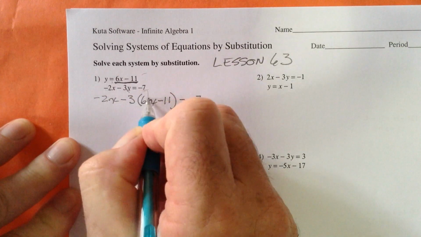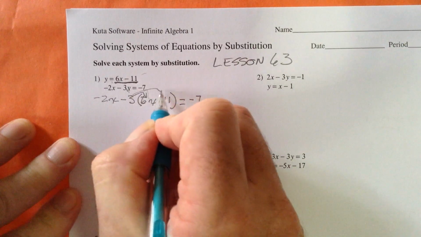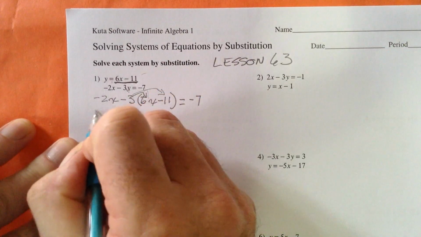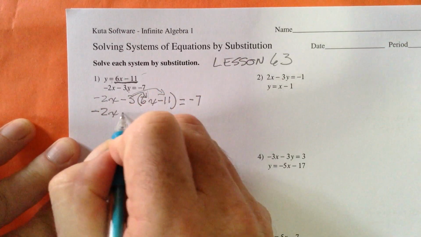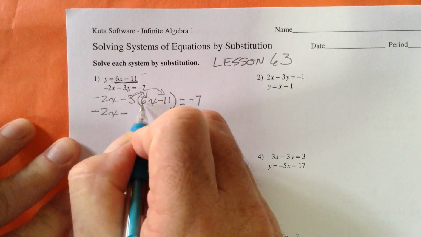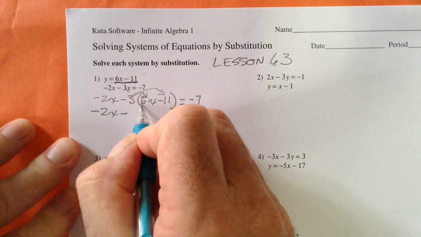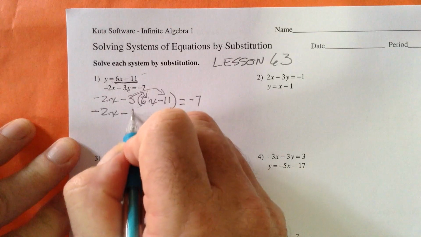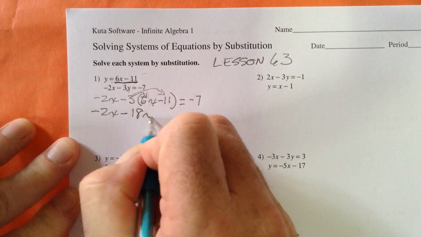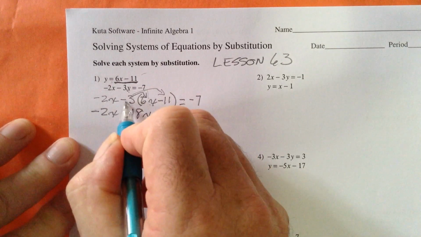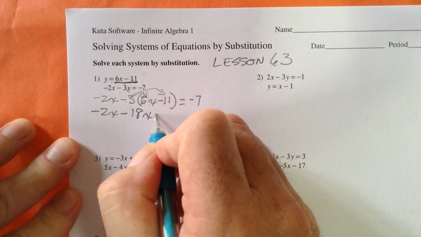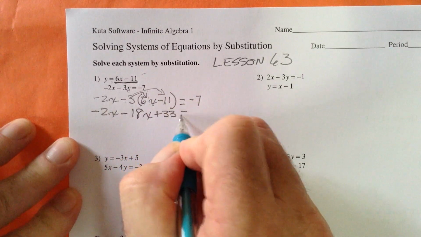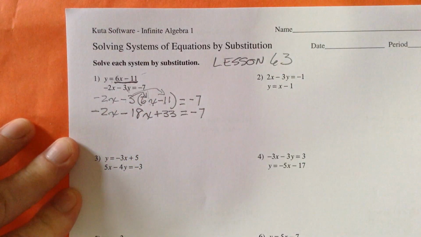So here, the first thing I've got to do is the distributive property to find the x. So I've got negative 2x, minus 3 times 6 is negative 18x. Negative 3 times negative 11 is going to be a positive 33, equals negative 7.